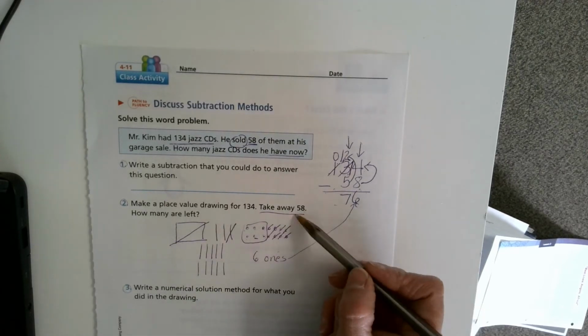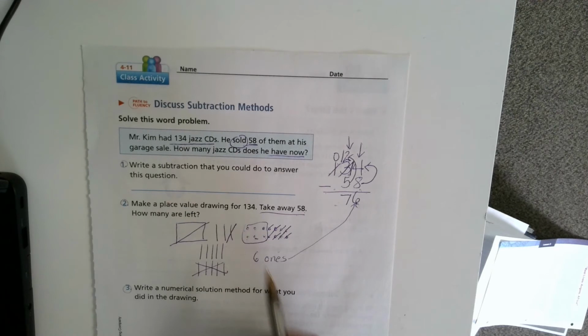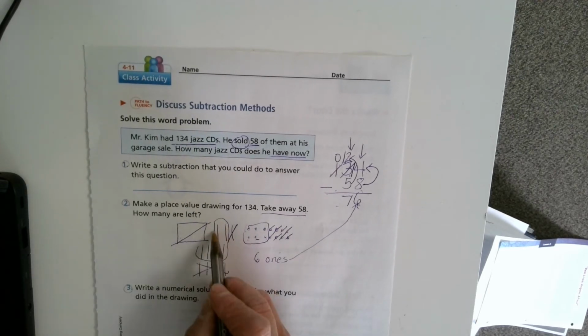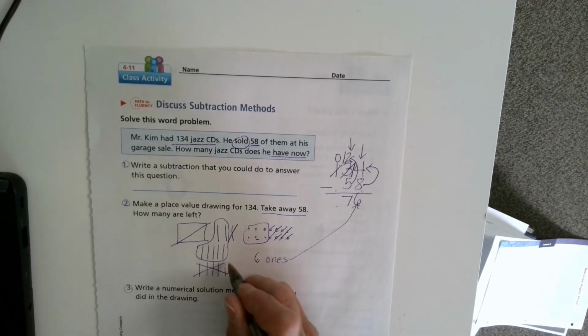Now, can I take the 5 tens? Sure. 1, 2, 3, 4, 5. I'm going to get rid of them. And what do I have left? Let's count. These are the tens I have left. 1, 2, 3, 4, 5, 6, 7 tens.